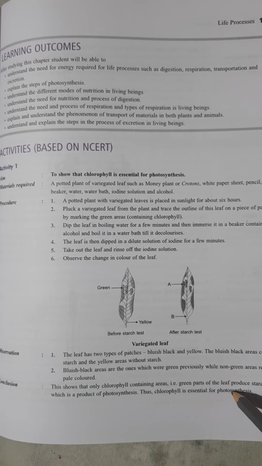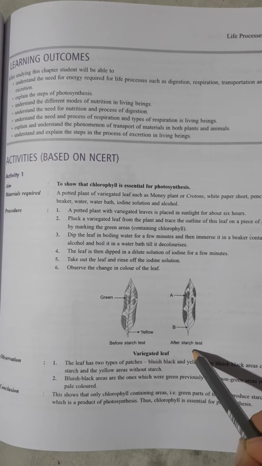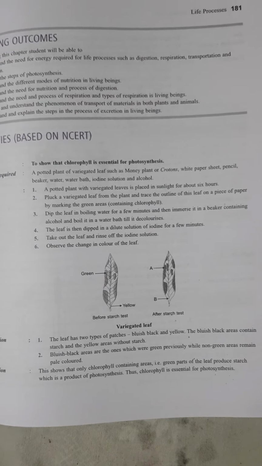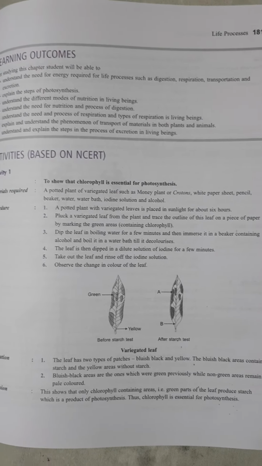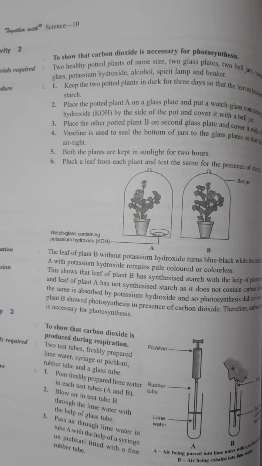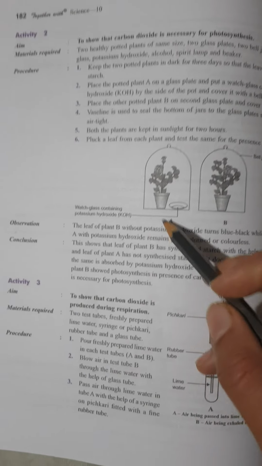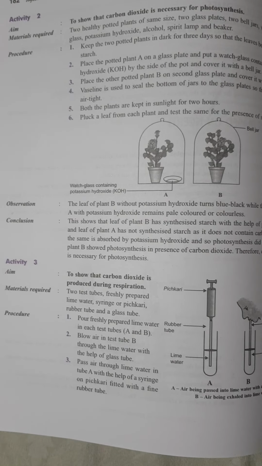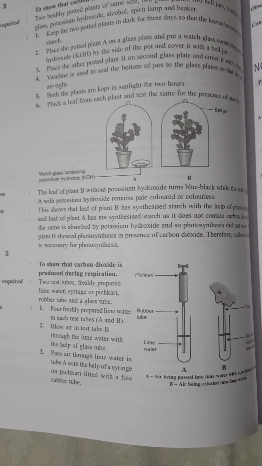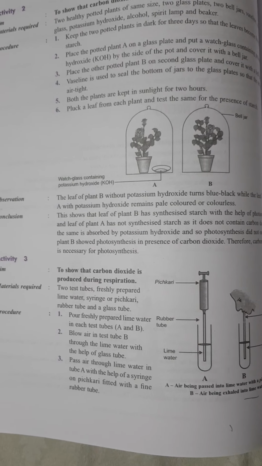And for the iodine test, firstly, we have to decolorize the chlorophyll using alcohol, and then only we can put iodine, so that when starch is present, iodine will react to give a blue black color. Then to show that carbon dioxide is essential for photosynthesis, potassium hydroxide is used, which consumes all the carbon dioxide. Then next is that carbon dioxide is produced during respiration, where lime water turns milky. So these main experiments should be kept in mind for this chapter.